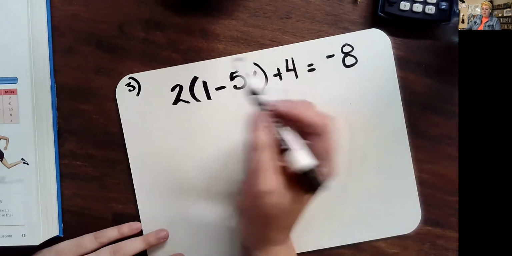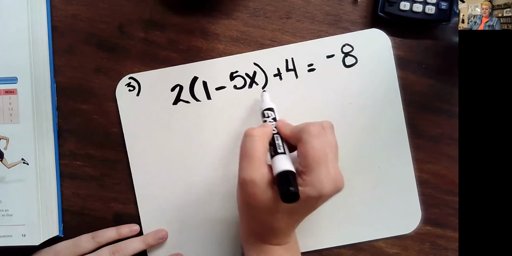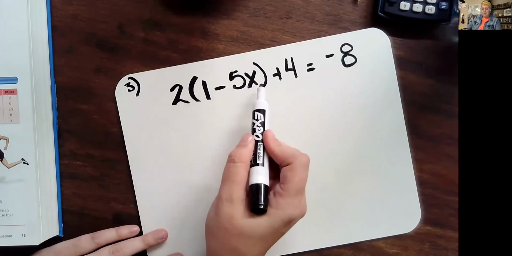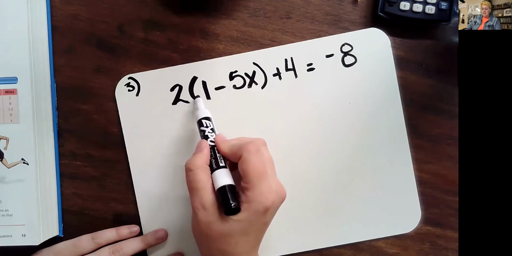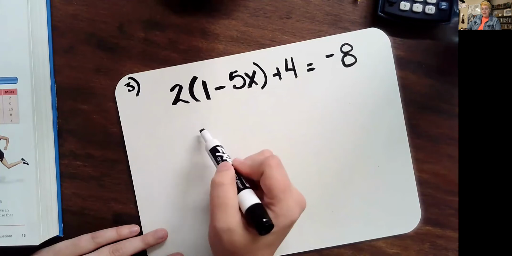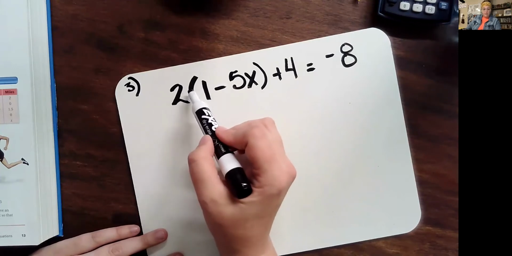With the distributive property, we multiply the number outside the parentheses. This works because we're multiplying 2 by what's in the parentheses, since there's no sign or space between the 2 and the parentheses. This would be the same as writing 2x, 2 times x. We know that means it's being multiplied.